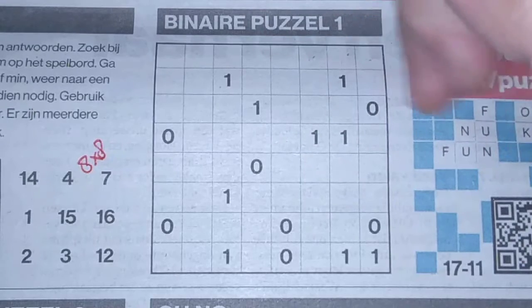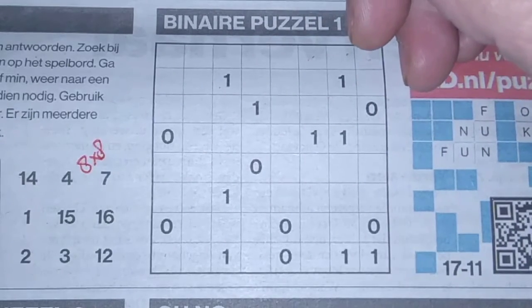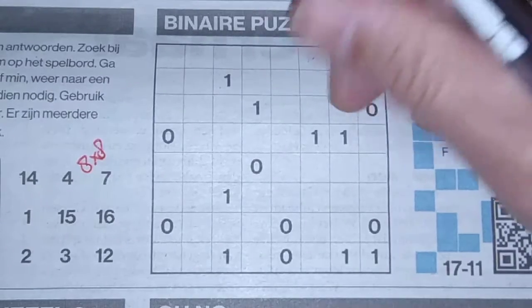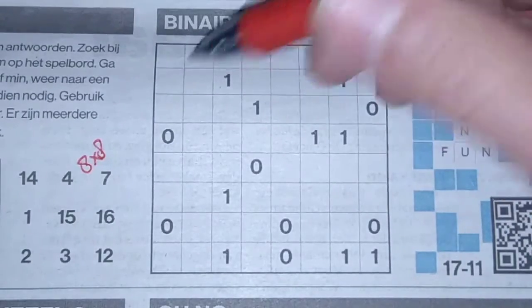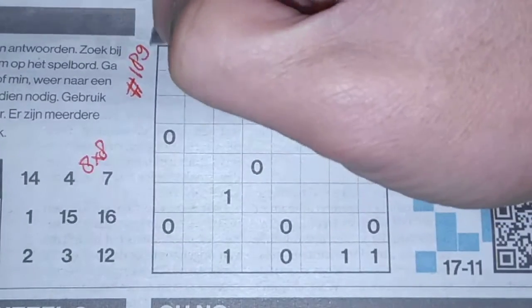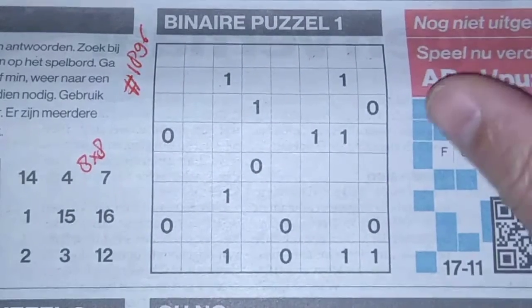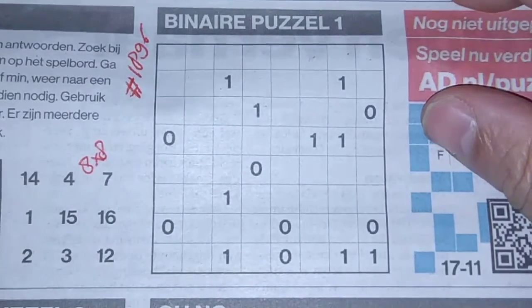It was not so successful because there was not only one solution. My solution was different than the solution of the publisher. This will be number 1896. Yes, 96. All right.